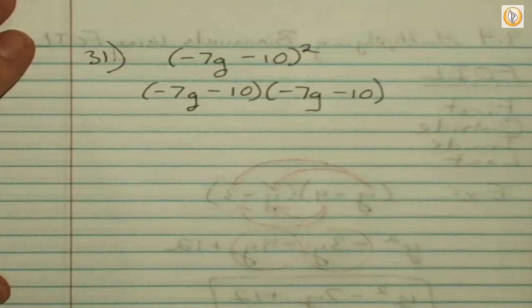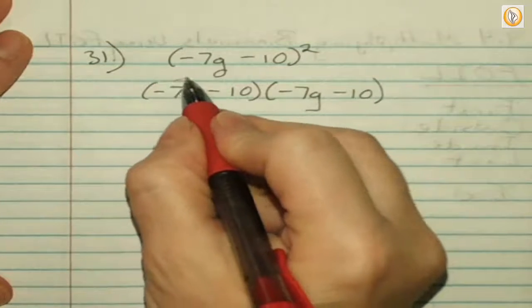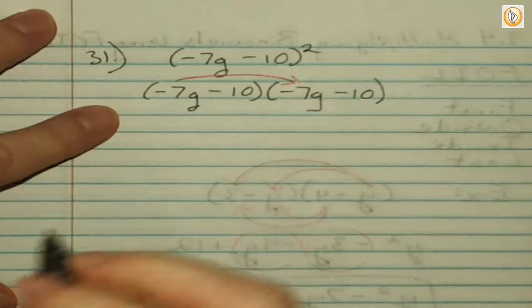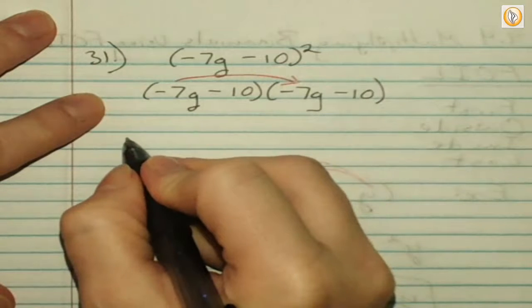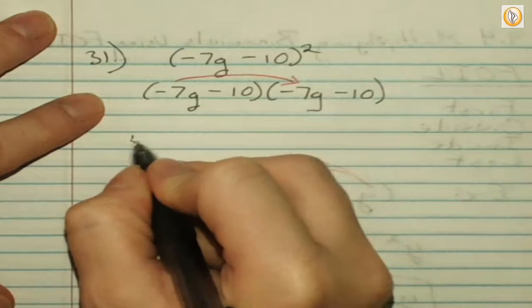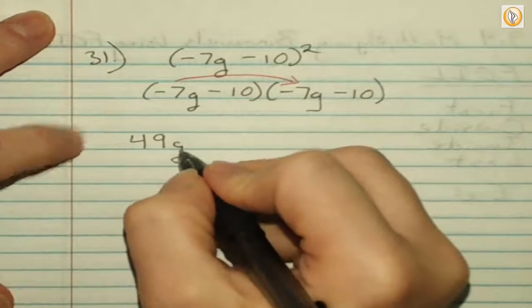Sophia, let's do first. What is negative 7g times negative 7g? Positive 49g. Oh, very good.